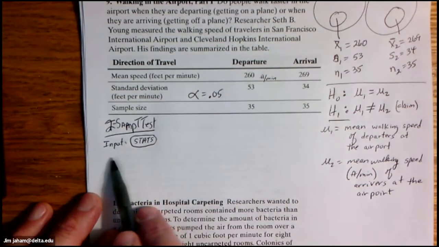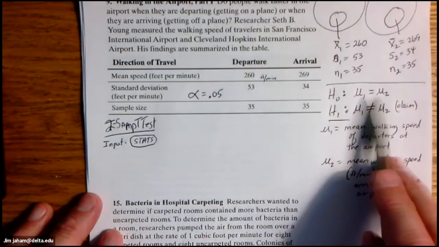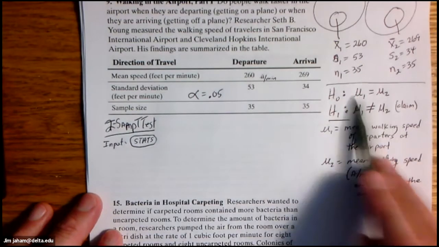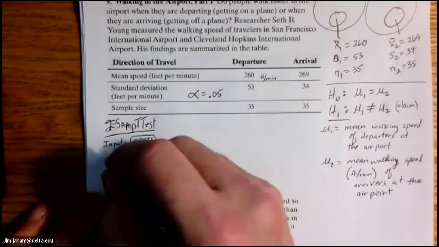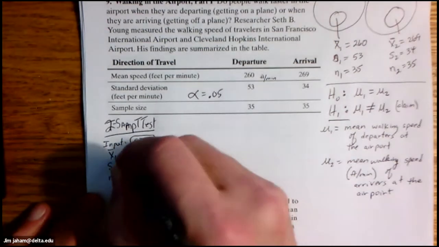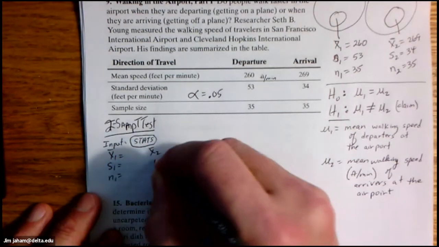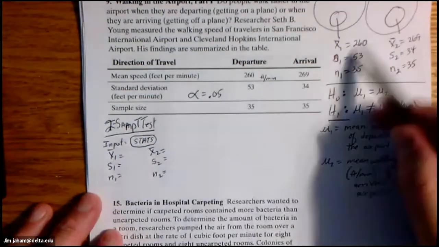There's no need for a null hypothesis row here because in this particular test, the null hypothesis is always that mu1 is equal to mu2. So they're going to go right to x1 bar, s1, and n1, x2 bar, s2, and n2. So you're going to have to enter in all 8 of these values here.